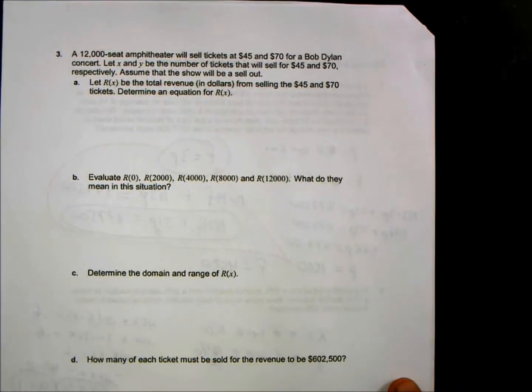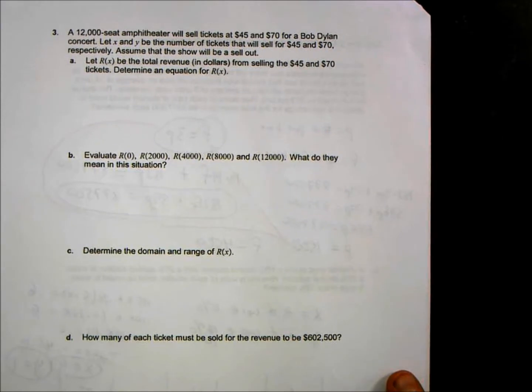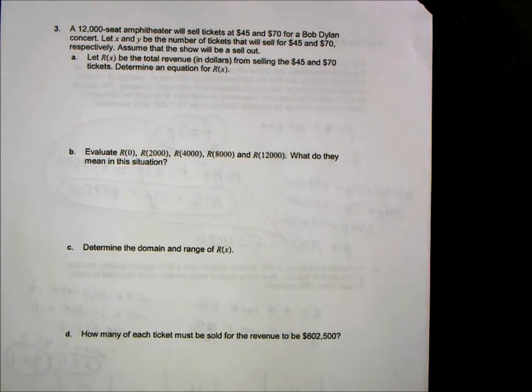All right, number 3. Number 3 says, a 12,000-seat amphitheater will sell tickets for $45 and $70 for a Bob Dylan concert. Let X and Y be the number of tickets that will sell for $45 and $70 respectively. Assume the show will be a sellout. Let R of X be the total revenue in dollars from selling the $45 and $70 tickets. Determine an equation for R of X.